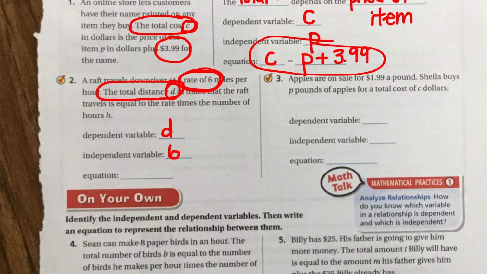Okay. Times, okay, box that right there. That tells me what operation I'm doing. Times the number of hours H. So 6 times H. So how would I write that equation? Write that with your partner real quick.